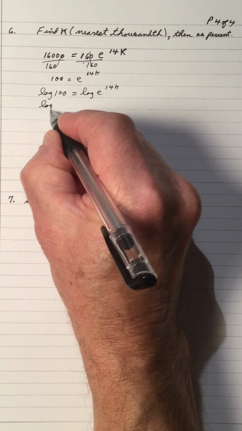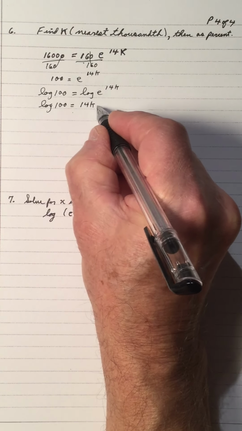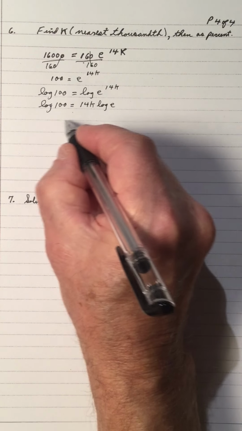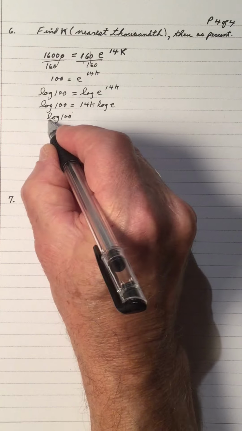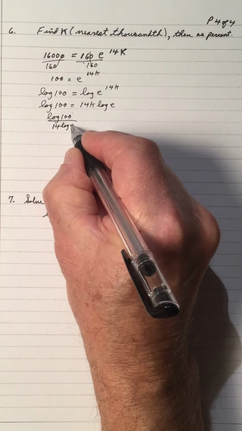So we get the log of 100, and the exponent goes in front of the log. There's the exponent, goes in front. So we have the log of 100 divided by 14 log e.